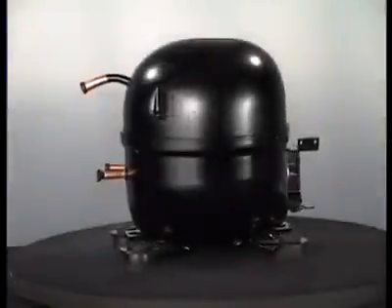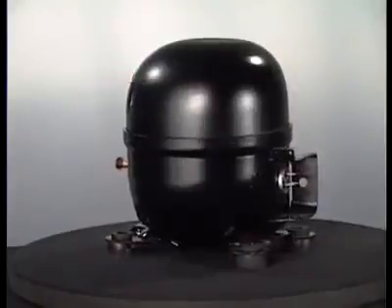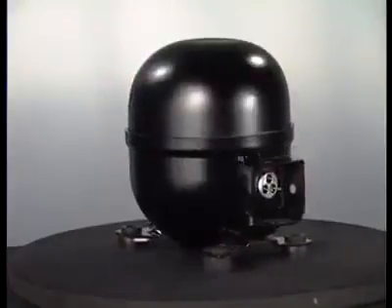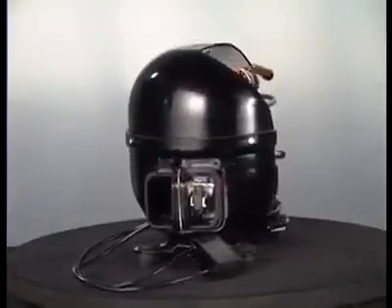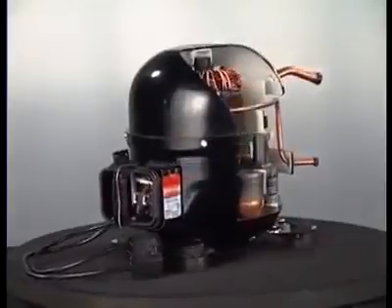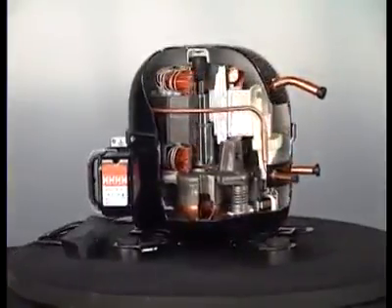The compressor is like the human heart to a cooling system. It's every bit as important to the proper operation of the cooling system. It can't miss a beat. A compressor is basically an electric motor and a pump. Its sole purpose is to pump refrigerant throughout the arteries of the sealed system.